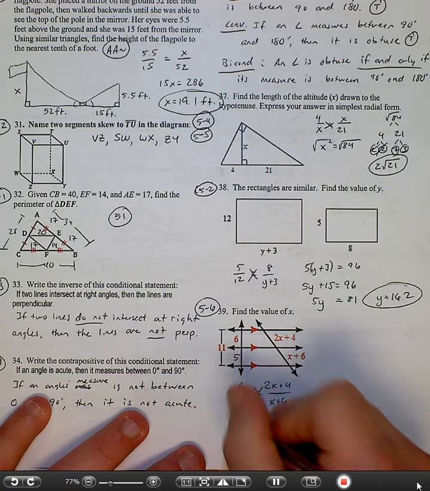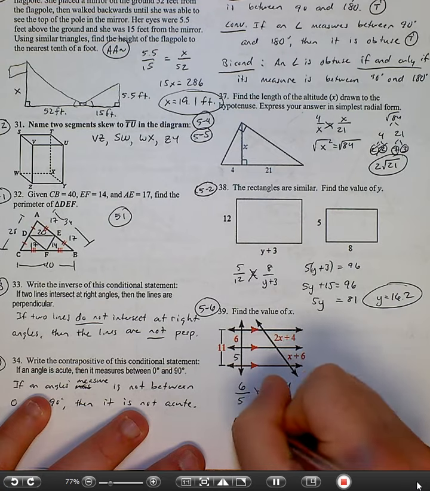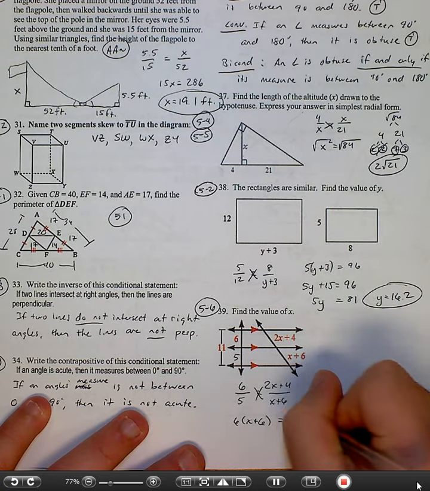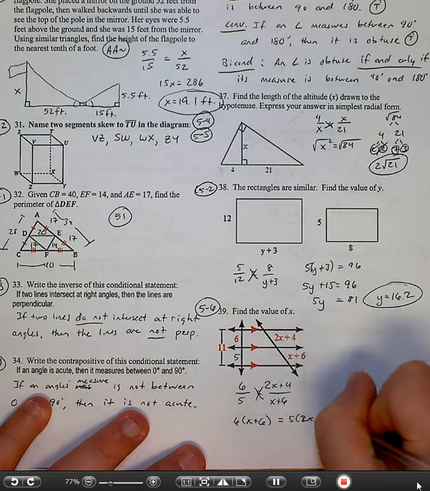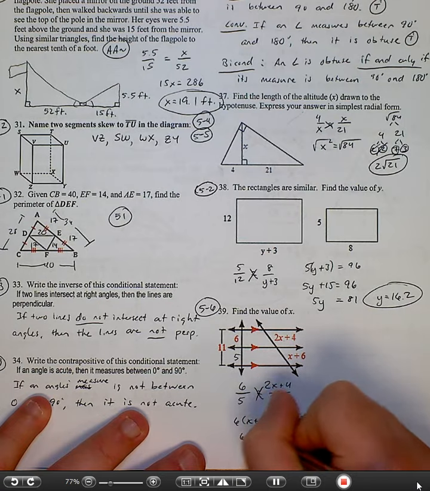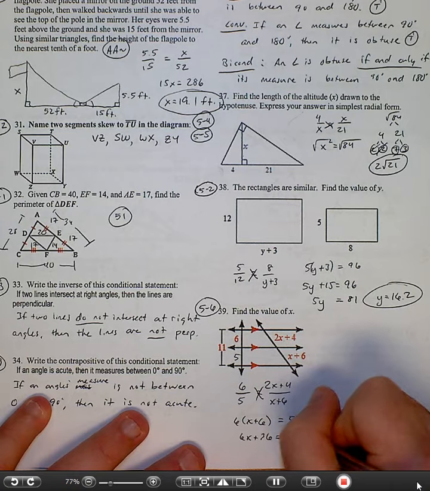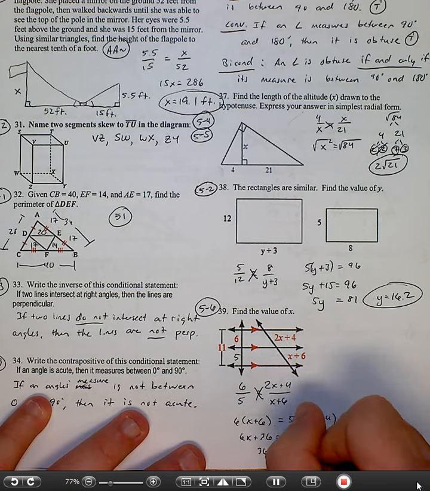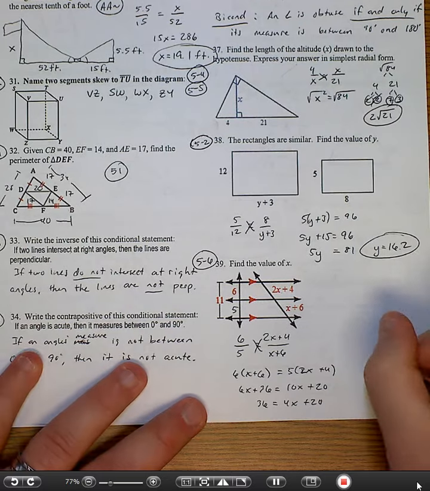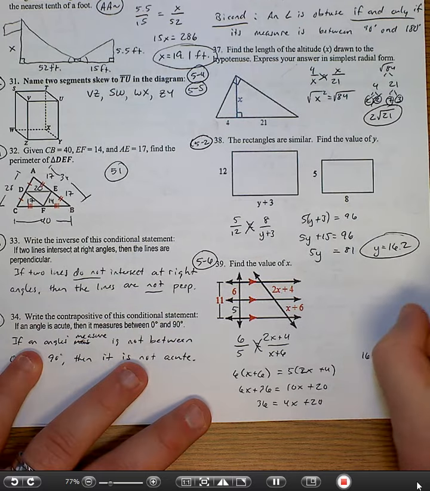Cross multiply. 6 times x plus 6 equals 5 times 2x plus 4. 6x plus 36 equals 10x plus 20, subtract 20, I get 16 equals 4x and x equals 4.